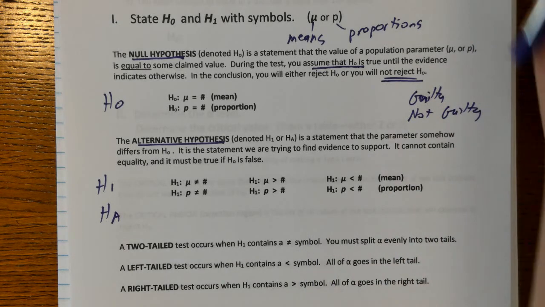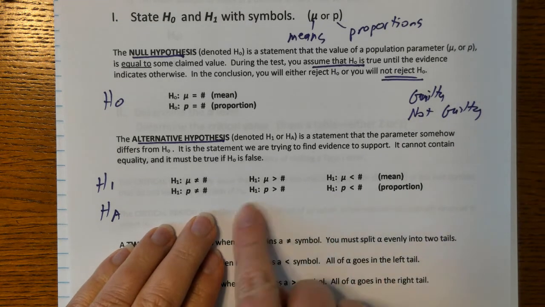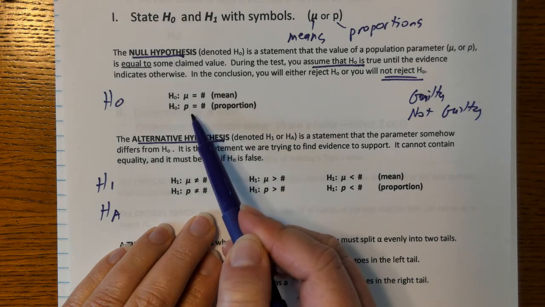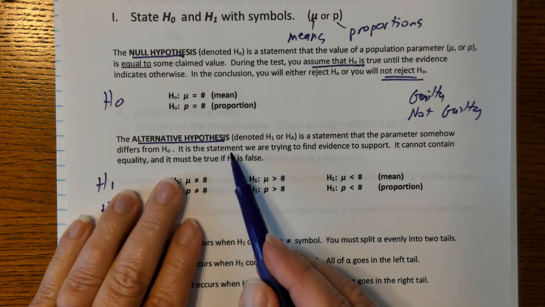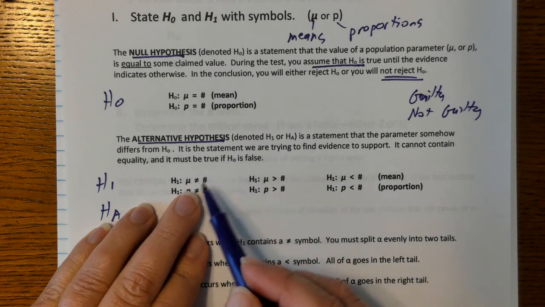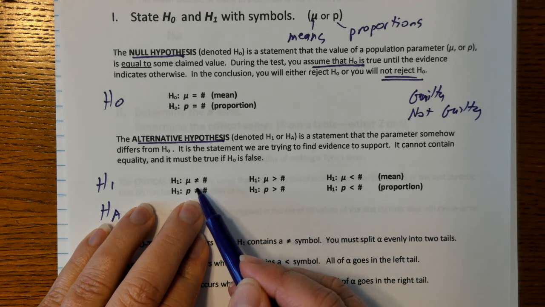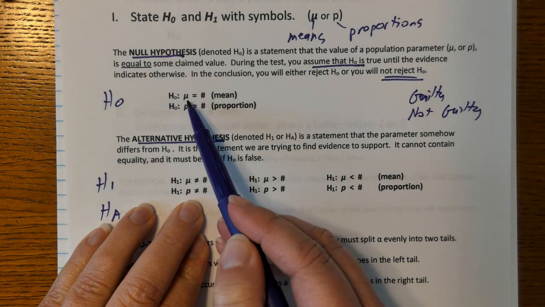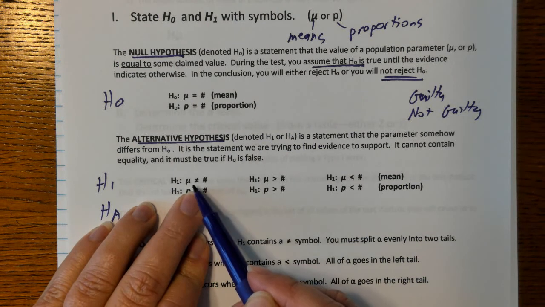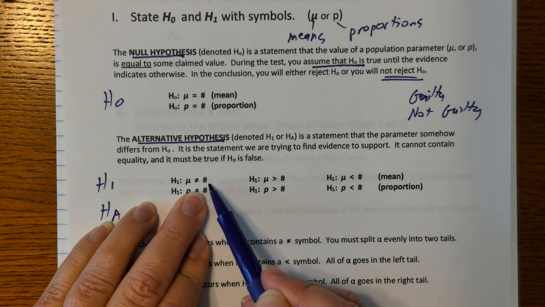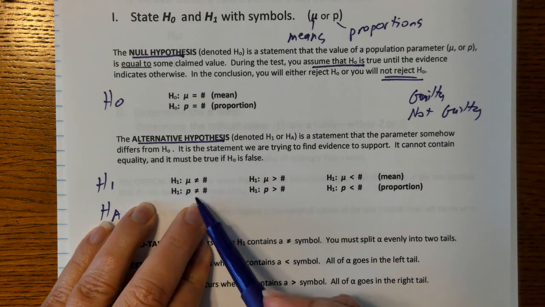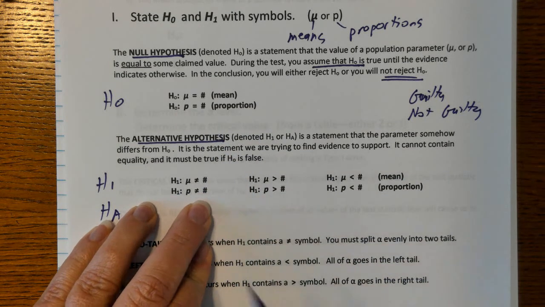The alternative hypothesis will be one of three different scenarios. Remember, the null always has equal. Always, always, always has an equal. The alternative hypothesis will have one of three symbols. It will either have a not equal to, meaning, if the null said the mean was equal to some number, then the alternative could be, the mean is not equal to whatever number that was. Okay? Or if it was a proportion, you would say the proportion is not equal to whatever that decimal was.